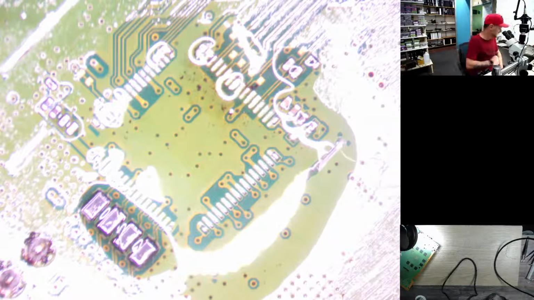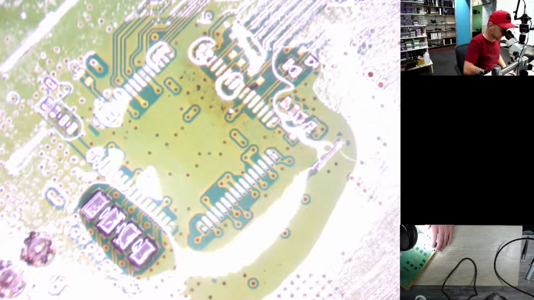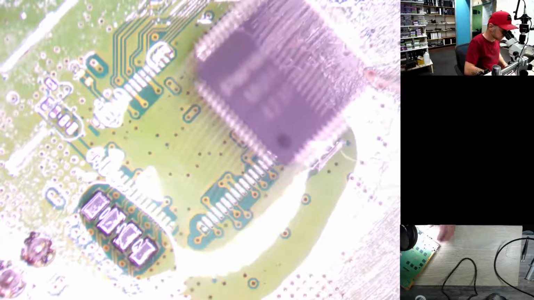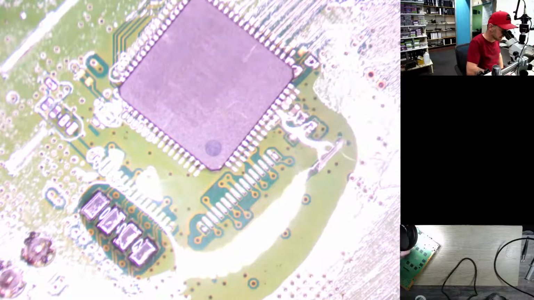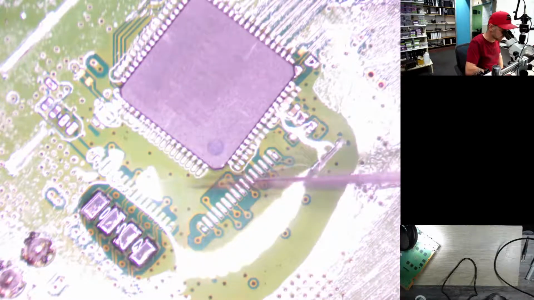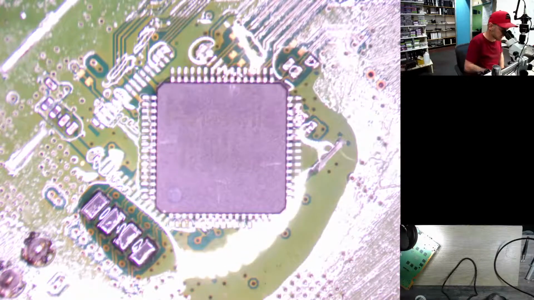Right, so let's just get the IC. You can probably see it sticking out. Okay, so your IC, you've got to put it on the right way around. If you were watching the video and paying attention, you would have seen that the Panasonic would have been that way around.